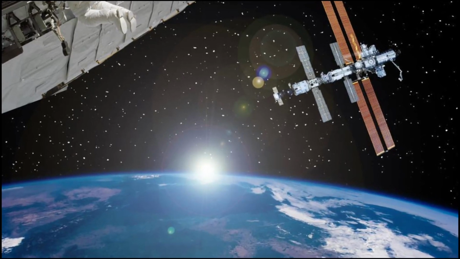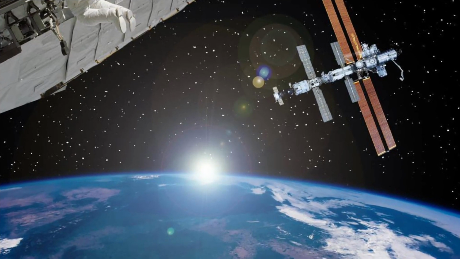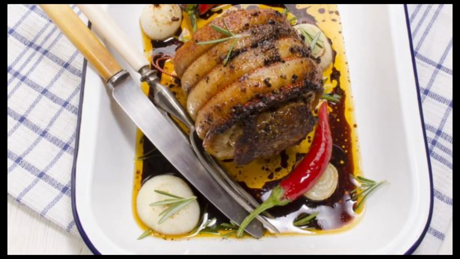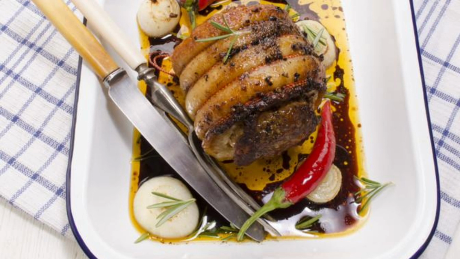Security measures. Communication between a space station and Earth must be secure to protect sensitive information. Encryption and other security measures are implemented to prevent unauthorized access and ensure the integrity of the communication link.